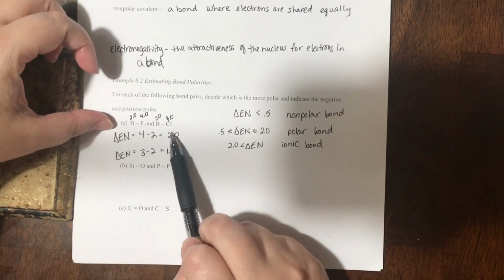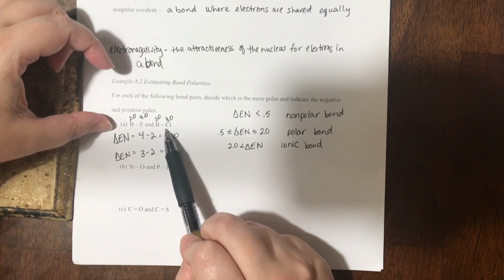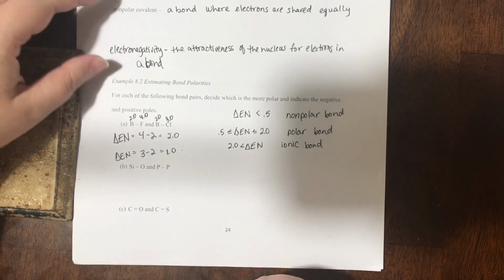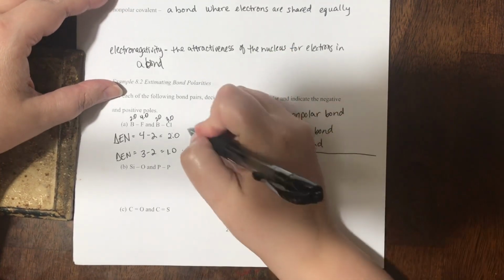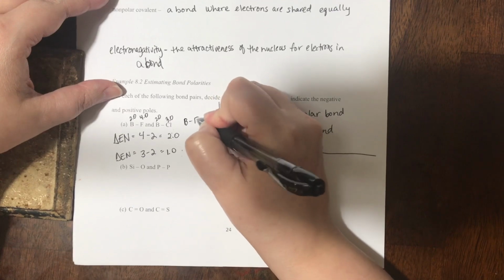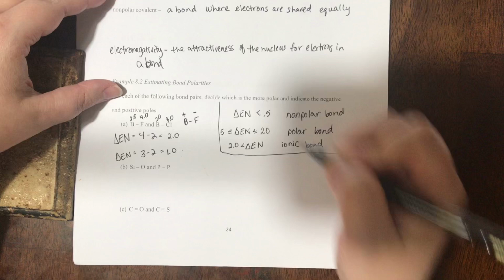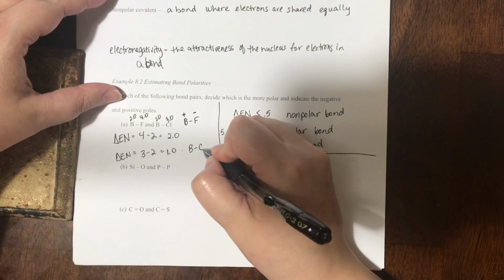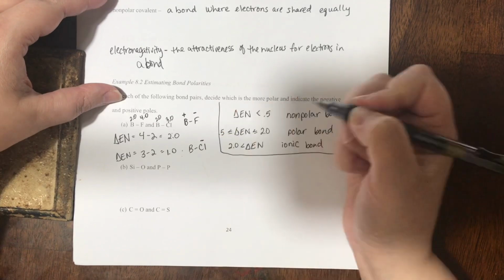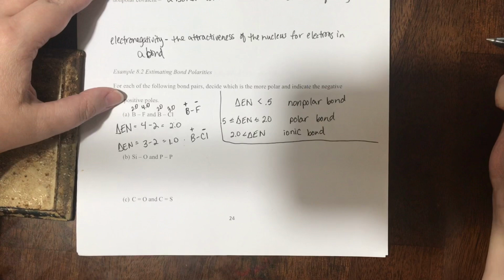Okay, so now we've got this, and notice that both of these are polar bonds. Now they want us to indicate which one is a negative pole and which one is a positive pole. So for BF, the negative pole will be the one that's more electronegative, and the positive pole the one that's less electronegative. For BCl, the chlorine is more electronegative, so it gets the negative, and the less electronegative one gets the positive.